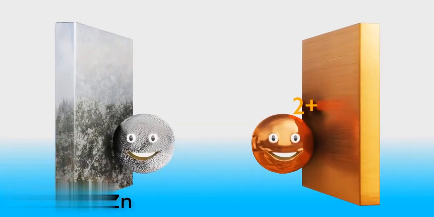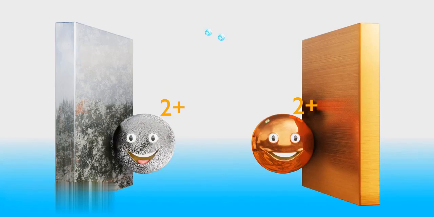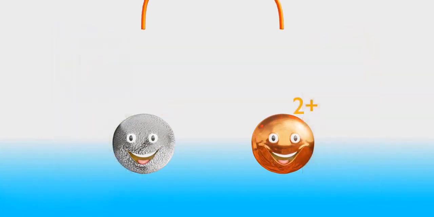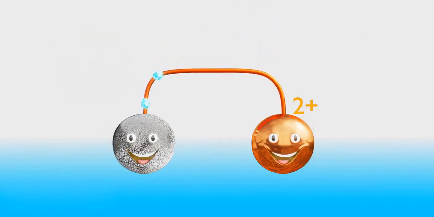It all starts with two materials, zinc atom and copper ion. The zinc atom always wants to lose 2 electrons. Only when it loses 2 electrons does the zinc atom become stable. However, in order to achieve stability, the copper ion wants to accept 2 electrons. Therefore, if we connect them together through a conducting cable, there will be 2 electrons flowing through them.